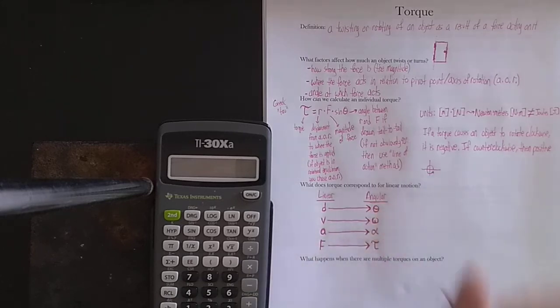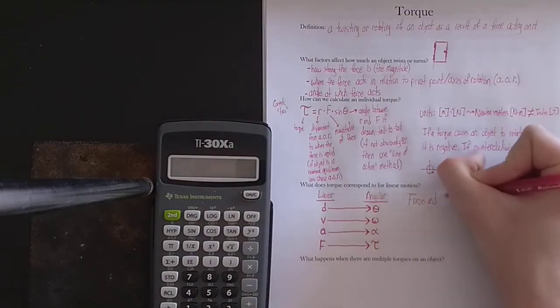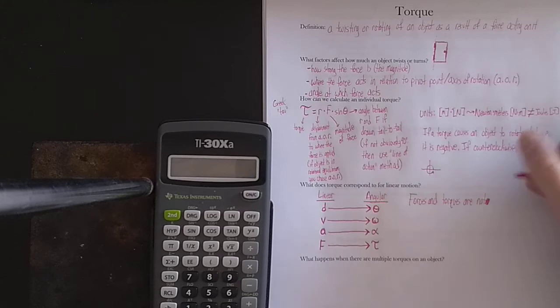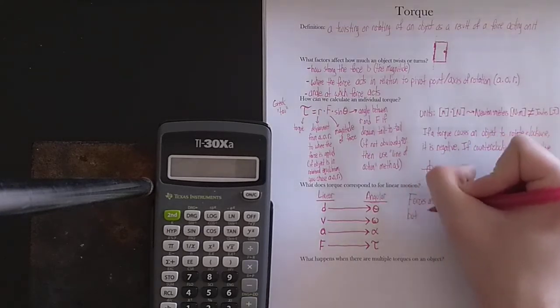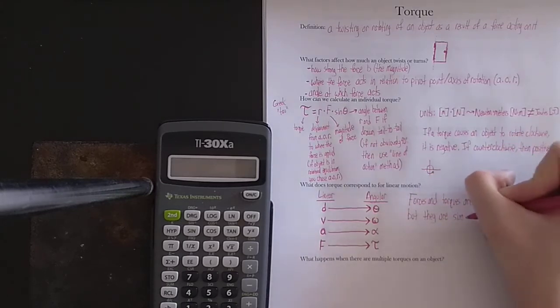So torque is not the same thing as force. It is the rotational analog, meaning there's some similarities. It acts in a similar way, but they are not the same thing. Force is not torque. Forces and torques are not exactly the same, but they are similar.